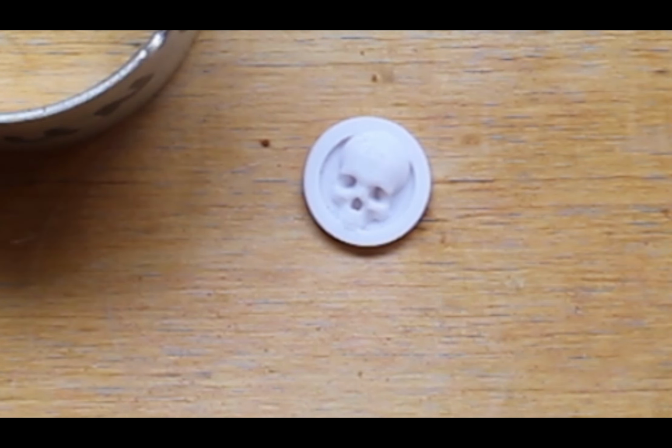The only thing with this, you need to get it level, because obviously you don't want a slant. So I just come down here and check to make sure we've got a level. I'm not sure if you're getting that on camera. So it might need slightly a bit more over there.